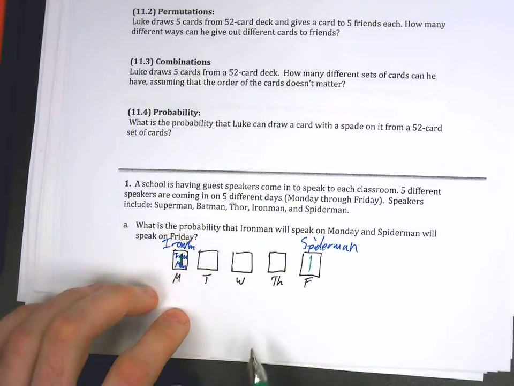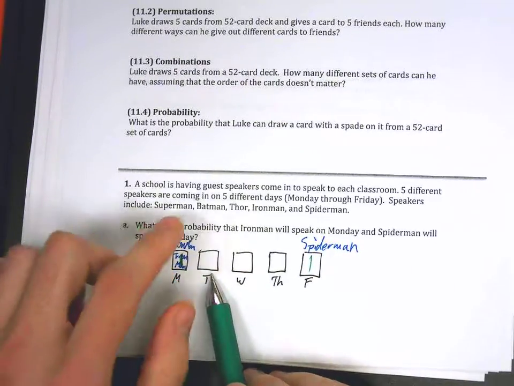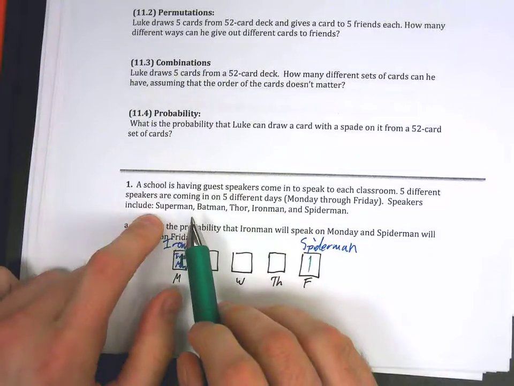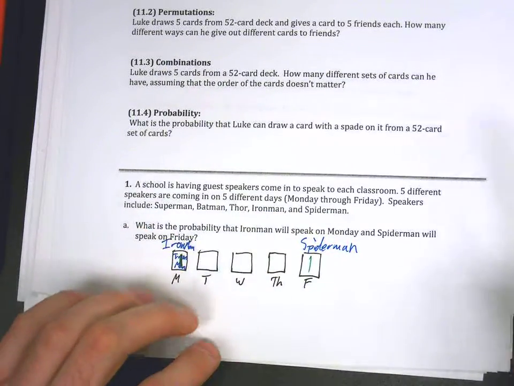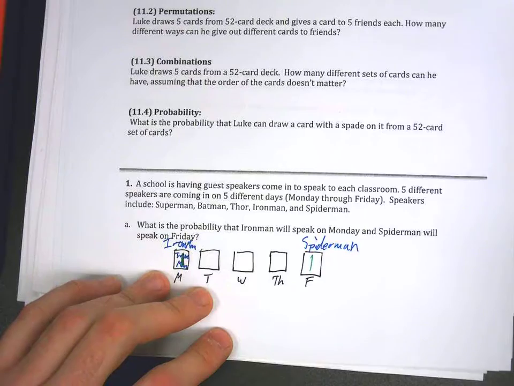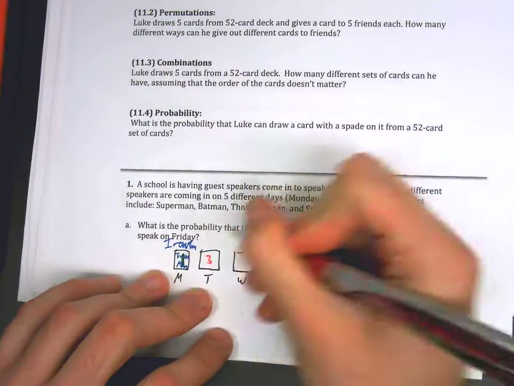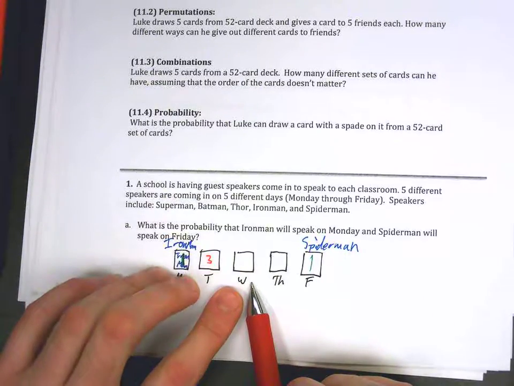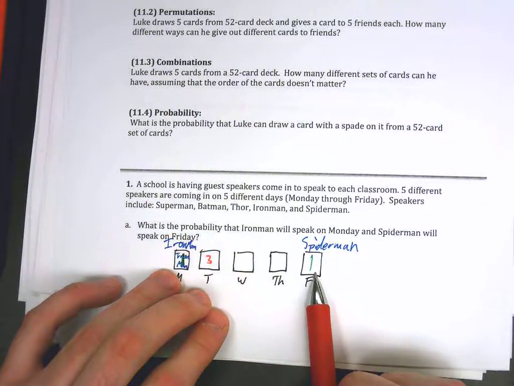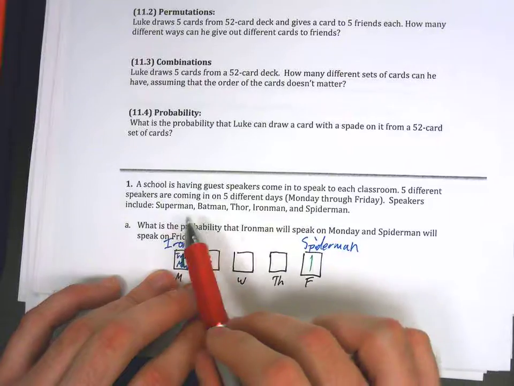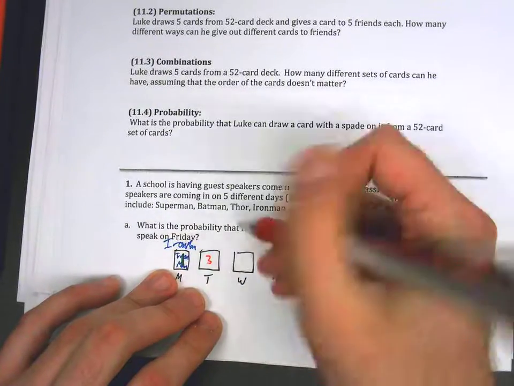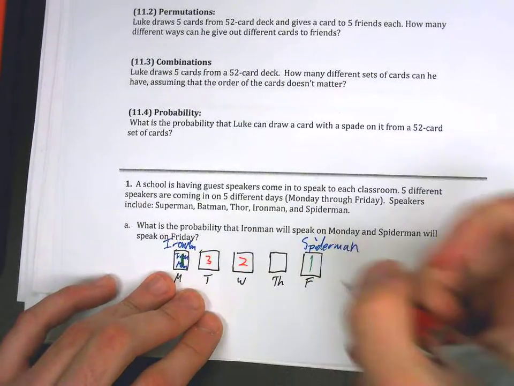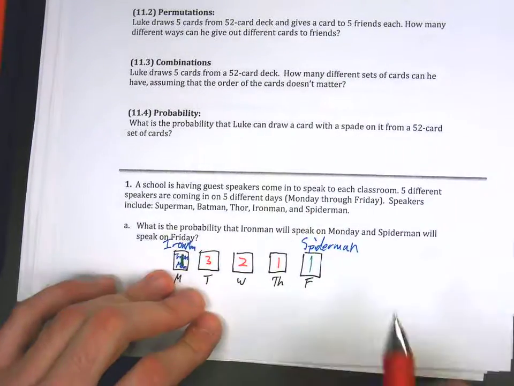Now for Tuesday, the options we have left, we already have Spider-Man and Iron Man spoken for. So it could be Superman, Batman, or Thor. We don't know which one it's going to be. So there are 3 possibilities. Now, after Tuesday, going into Wednesday, again, we still have Spider-Man and Iron Man spoken for, and one of these 3 has now gone on Tuesday. So that means there's only going to be 2 options left there, and on Thursday that leaves behind 1 possible option.